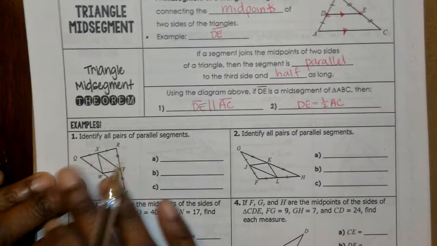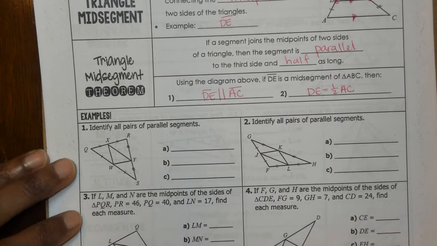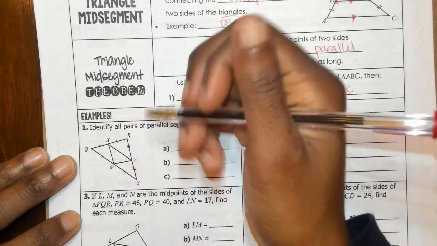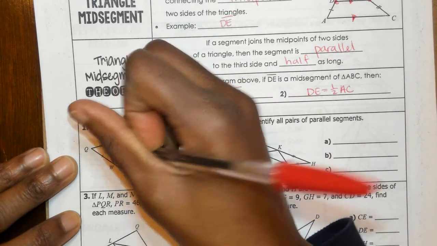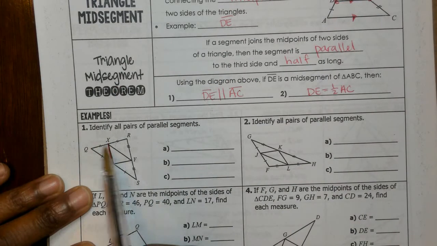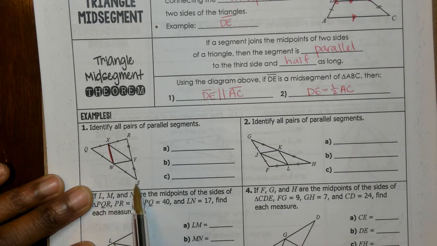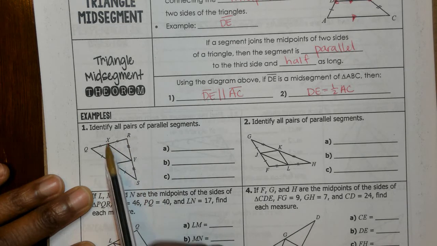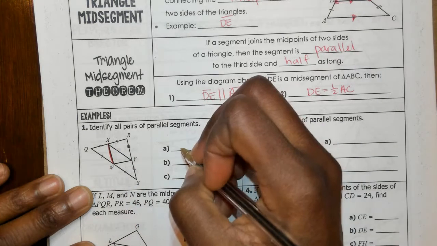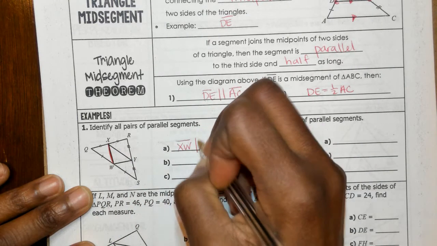So we're identifying all the parallel segments in this figure. For instance, one side in the inner triangle is made up of X, the midpoint of QR, and W, the midpoint of QS. So XW would be parallel to the third side of the triangle that we didn't connect the midpoints of, RS. Okay, so WX would be parallel to RS.